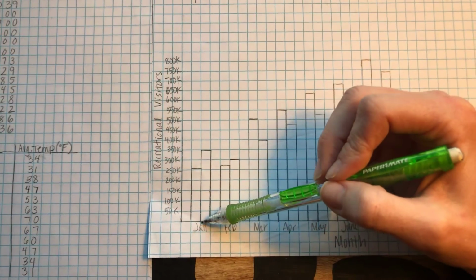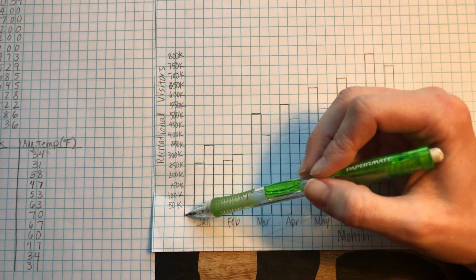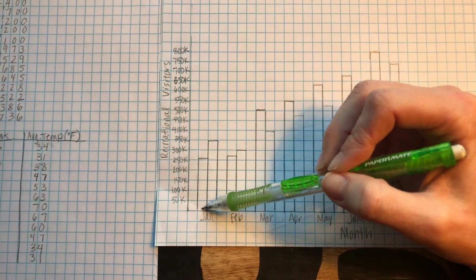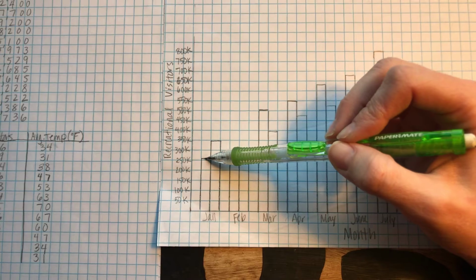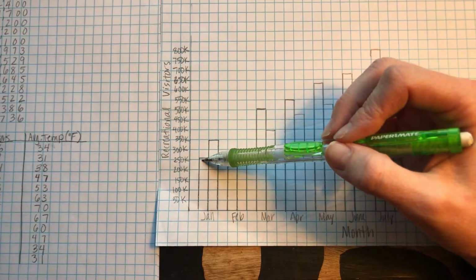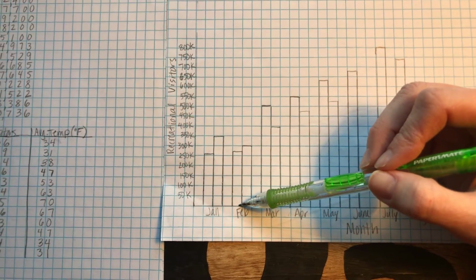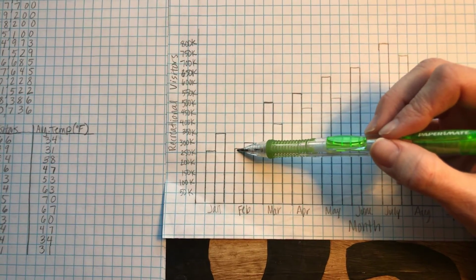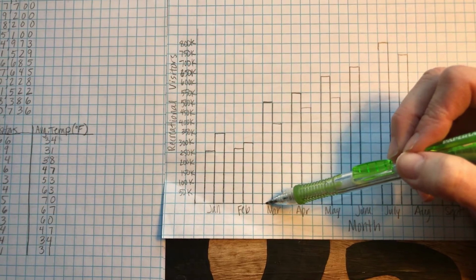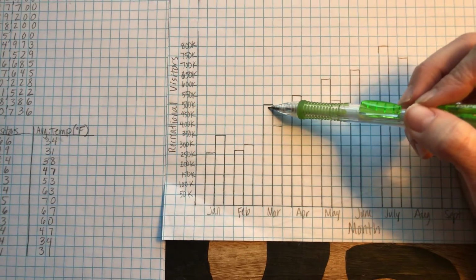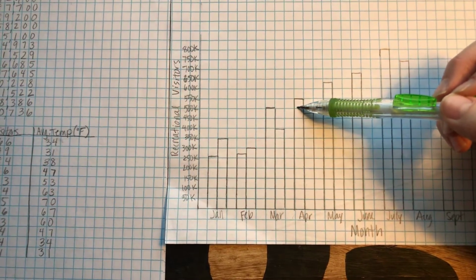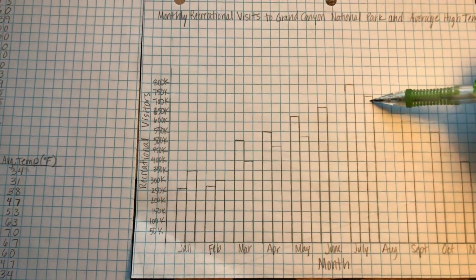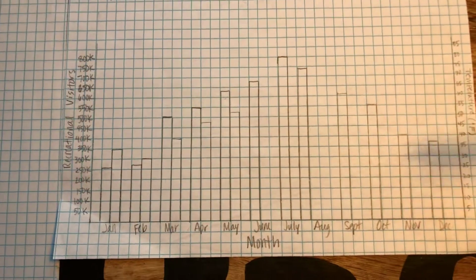So the first space that belongs to that month, so like here's my skip space, nothing's going here. This is the first space for January. I went up to the number of visitors that had visited in January. Then I skipped over to my first February space, and I went up to how many visitors had come in February. Go over to March's first space, how many visitors came in March, and so on, so that I have visitors for every month all put on my bar graph, okay?